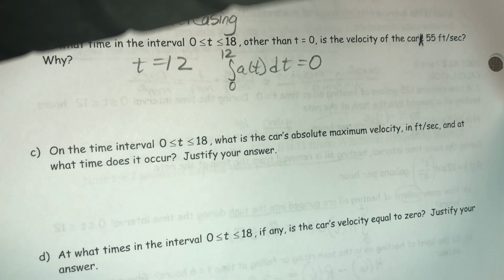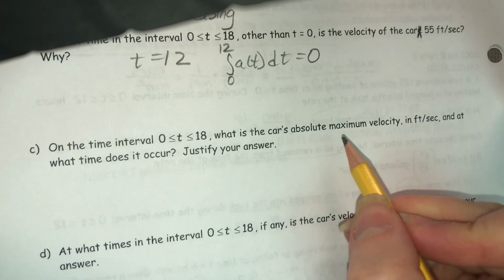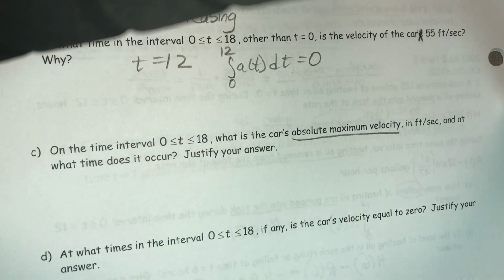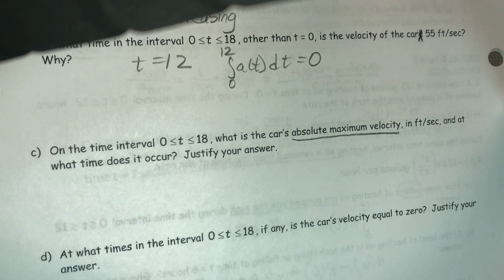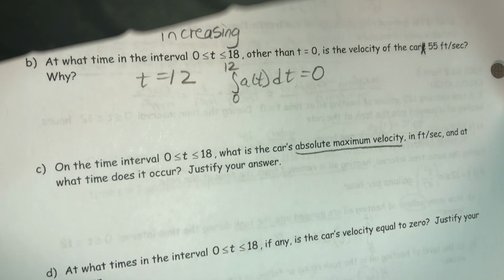On the time interval from 0 to 18, what is the car's absolute maximum velocity in feet per second? And at what time does it occur? Justify your answer. All right, this problem is a lot like the last problem, part D, that we did. So I recommend that you pause your video and then try to do this problem on your own, and then come back to check and see if you got it right. So I'm going to assume that you have done so.